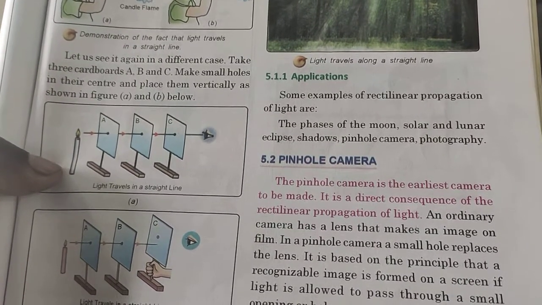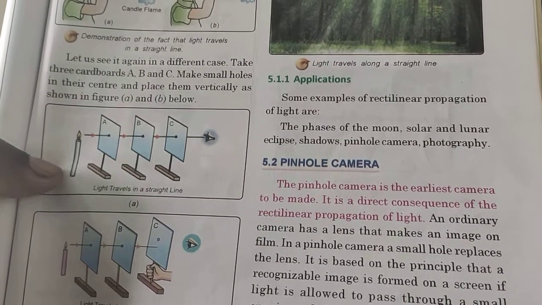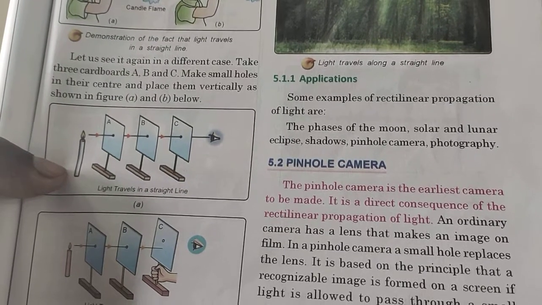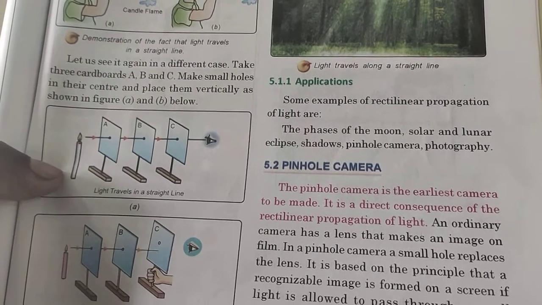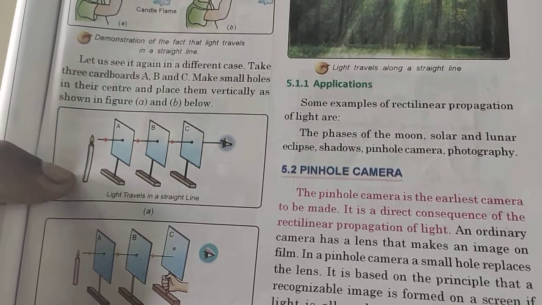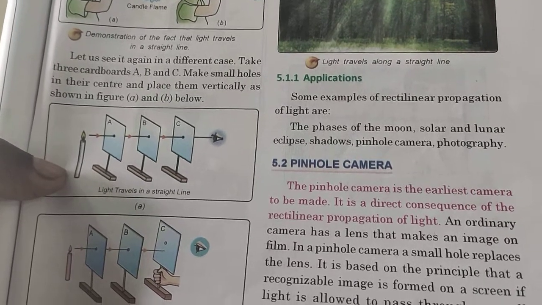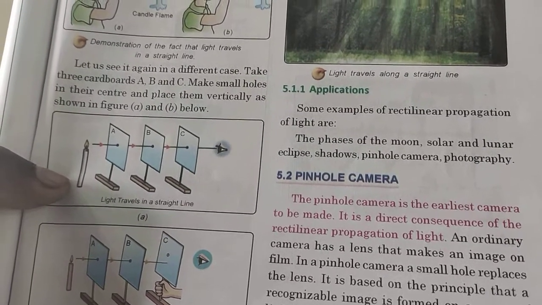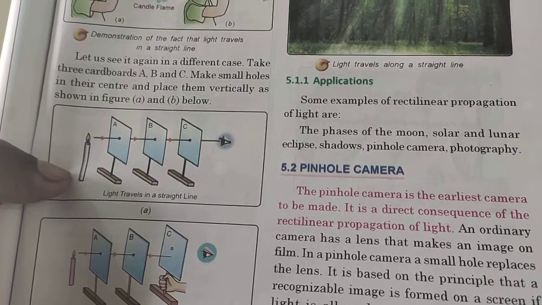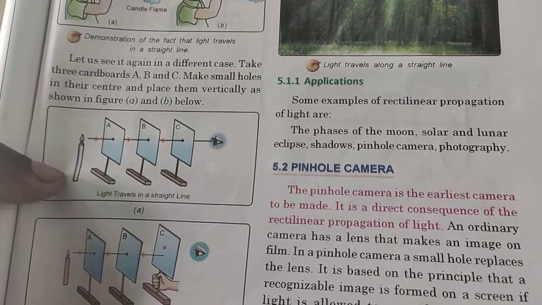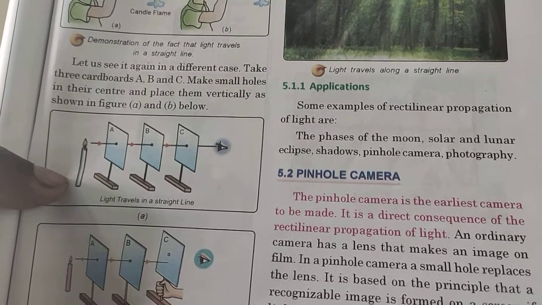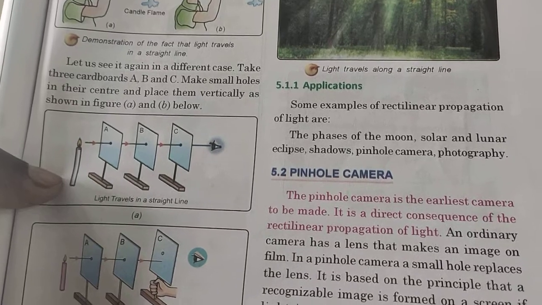Now if these holes are arranged in a straight line, then the person on the right side can see the burning candle on the other side of these 3 cards. But now, see the diagram below.